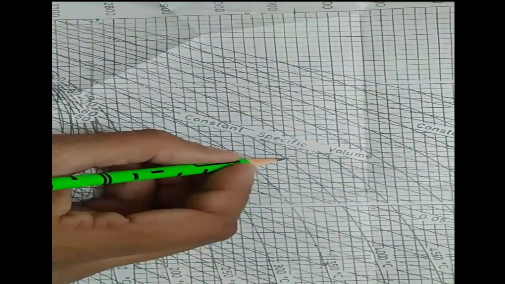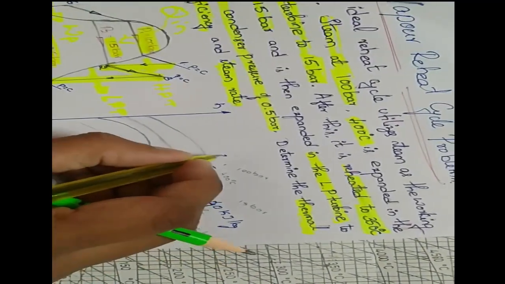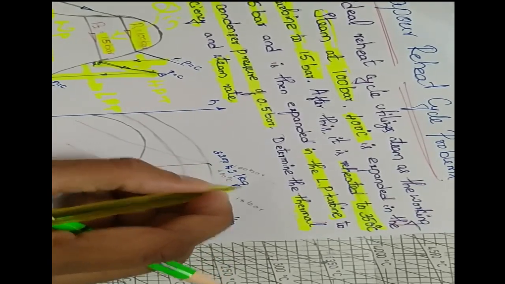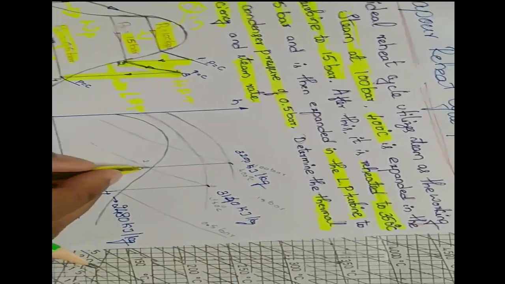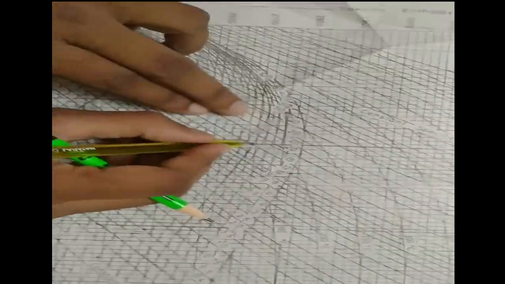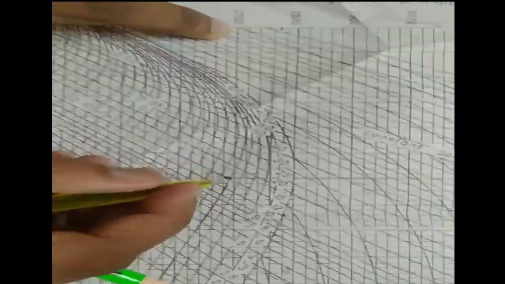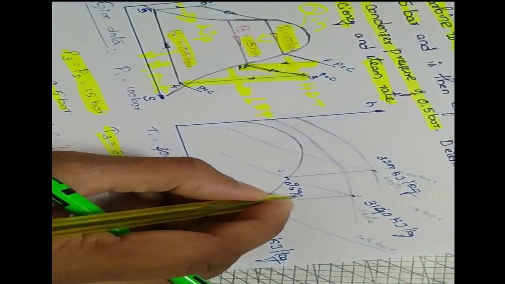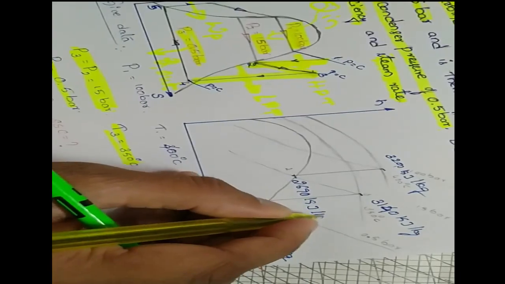So for 400 degrees Celsius, you get around 3200 kilojoule per kg. Next I want to find H2. From here you get around 2690, so H2 is 2690 kilojoule per kg. So this is your Mollier chart.